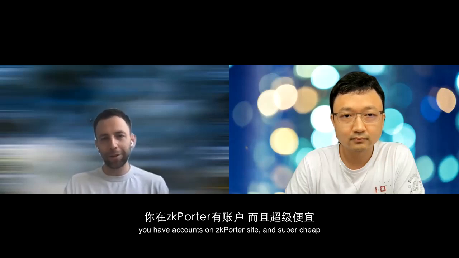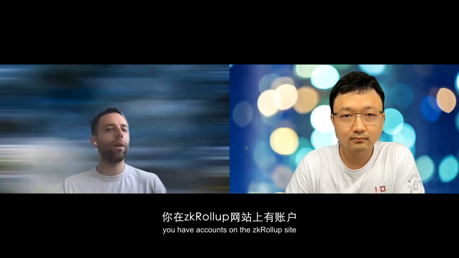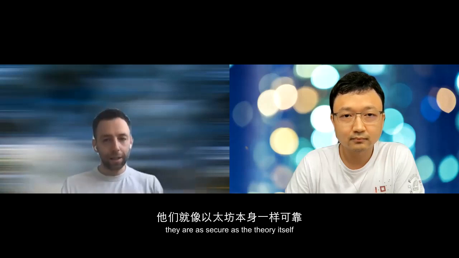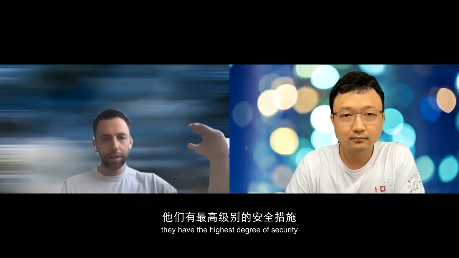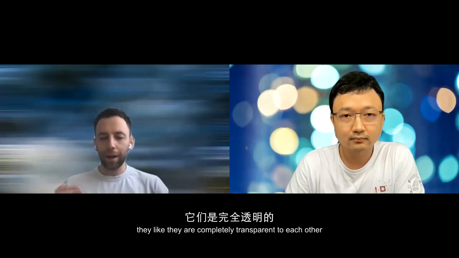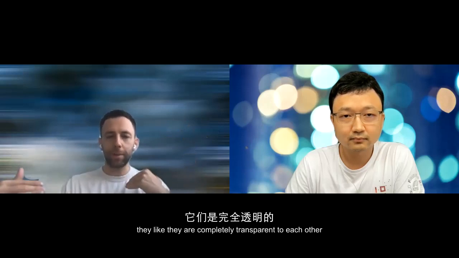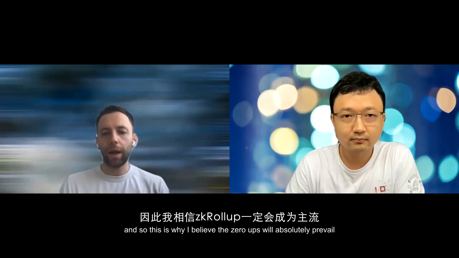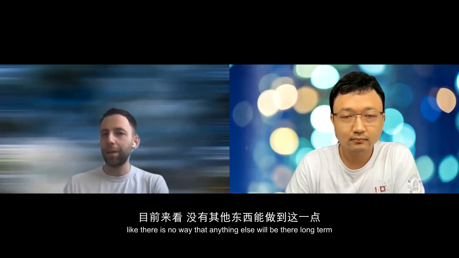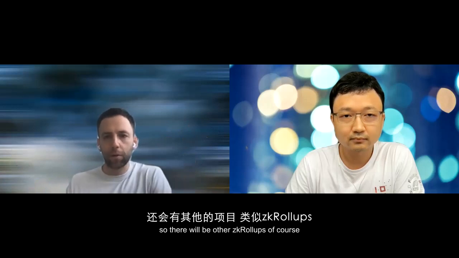You have accounts on the zkPorter side. They're super cheap. You have accounts on the zkRollup side. They are as secure as Ethereum itself. They have the highest degree of security, and they're completely transparent to each other. So this is why I believe the zkRollups will absolutely prevail. There is no way that anything else will be there long term. So there will be other zkRollups, of course.